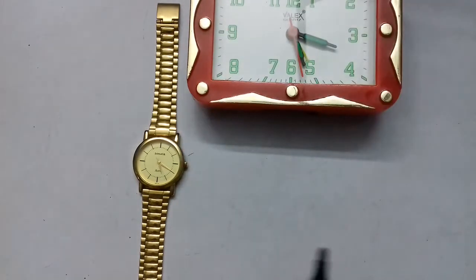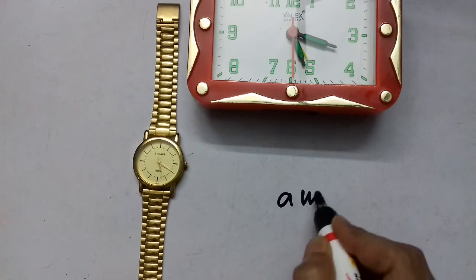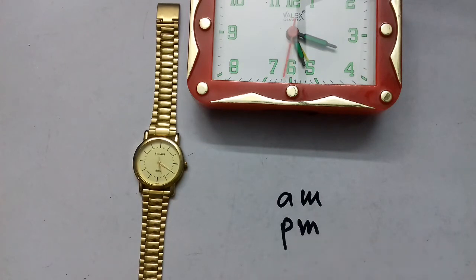We have to write AM or PM. We should not forget, rather we cannot forget to write it. If we forget to write, we will not be able to understand what part of the day it is, before 12 o'clock at noon or after 12 o'clock at noon.